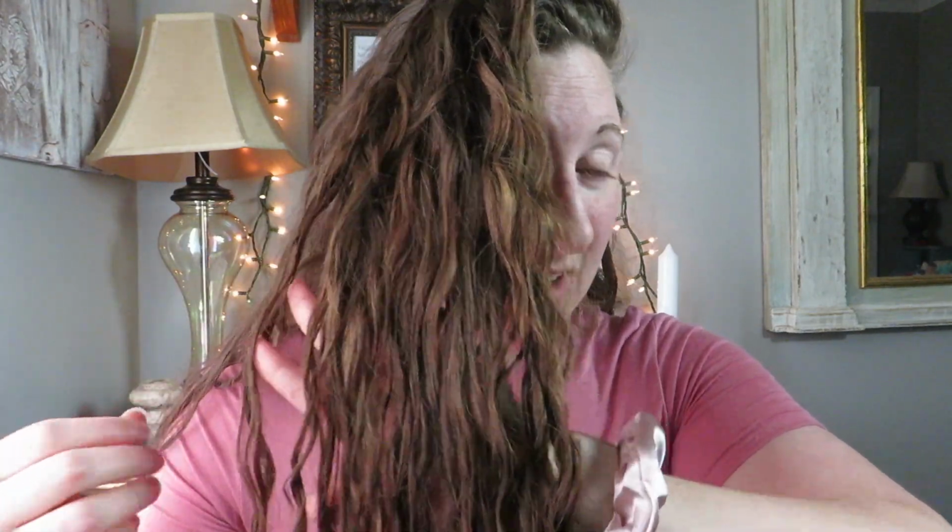It's also important to know that you can have several different curl types on your head. It is very normal and very common to have like 2, sometimes even 3 different curl types on your head. So if you look at my hair, we are on day 3 here. I have not refreshed yet. Some of my strands are looking a little straight, which is okay because it's day 3. Some are wavy. Let's separate my hair so I can give you guys a better view.